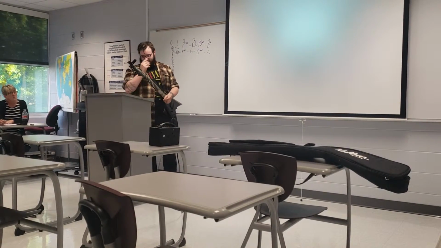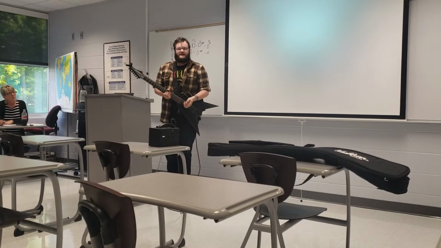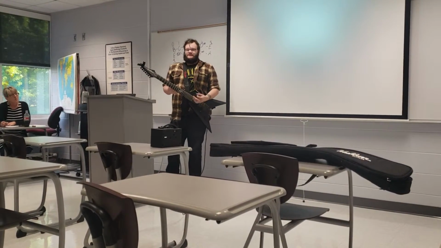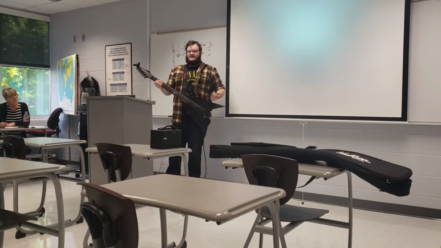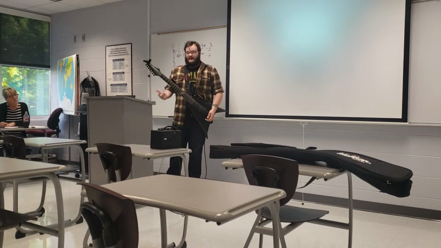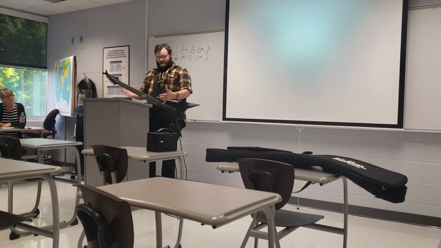Another advantage, which isn't necessarily an advantage, it's just something interesting about them, is you don't see these very often. You don't see many 7-strings. You see even fewer 8 and 9 strings. And you especially don't see ones that are left-handed like this, which does lead into a disadvantage. So let's go into the disadvantages.